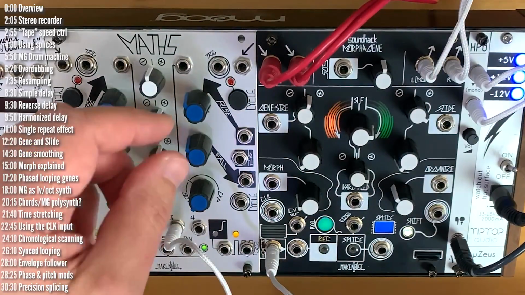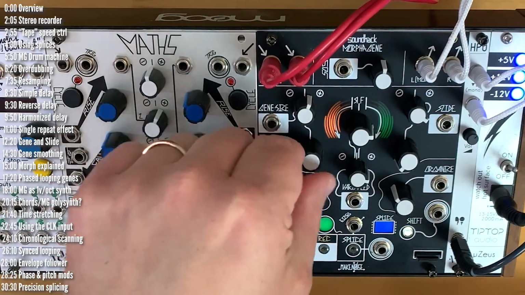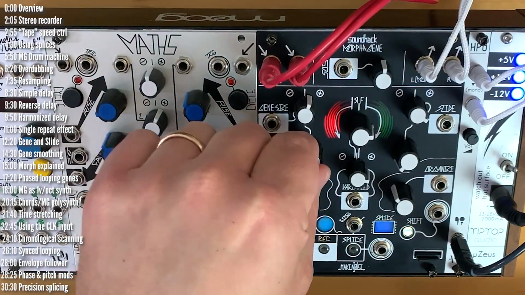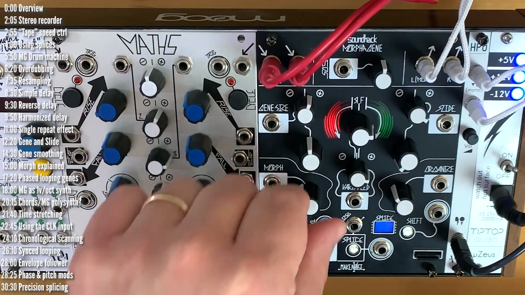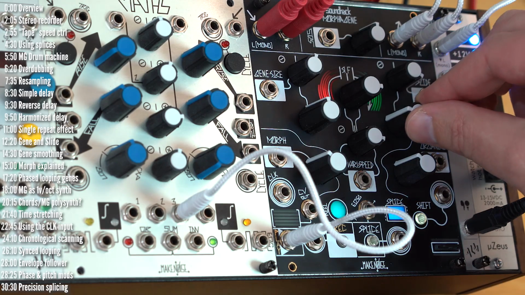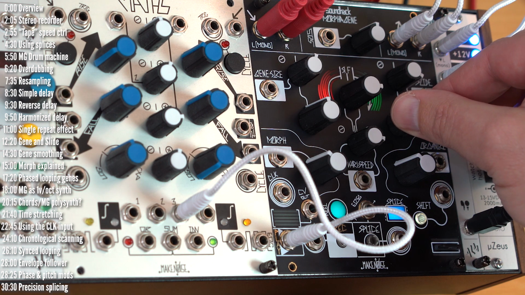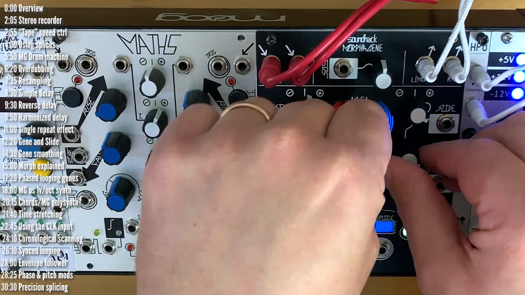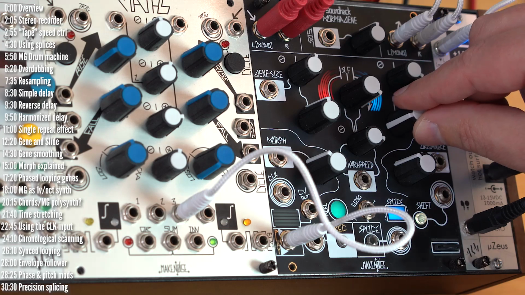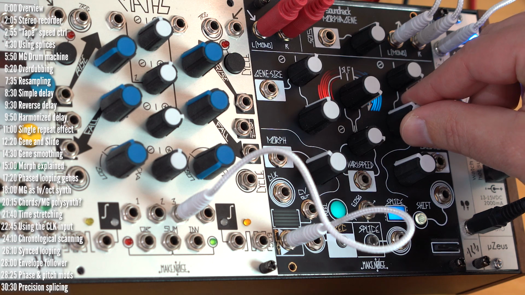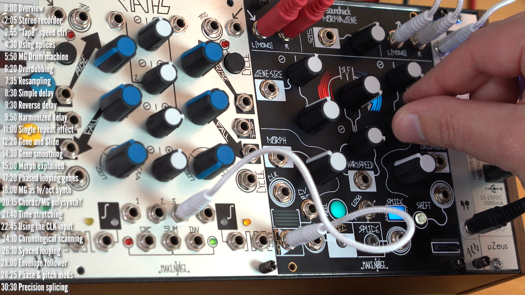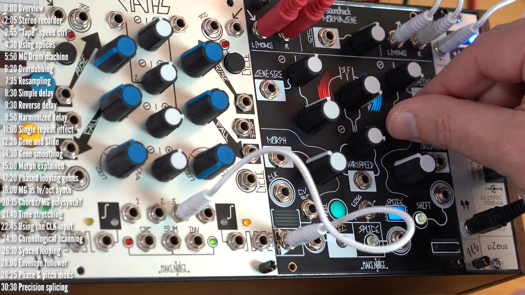Now, I can do that manually by narrowing the gene size and then sliding through the sample. Right? So if I slide at this rate and now increase the pitch, then go through it again, right, I'm playing at a higher pitch, but at the same rate.